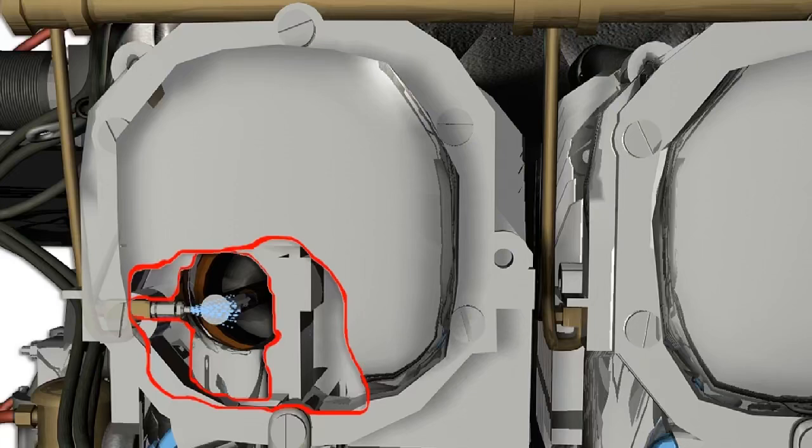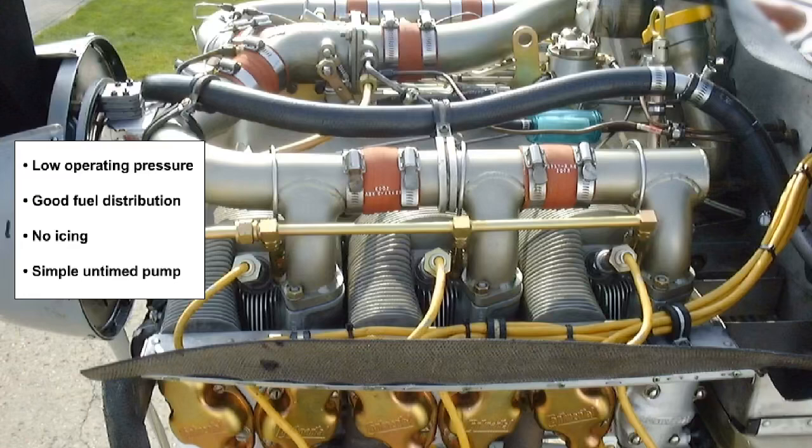In this type of system, fuel is sprayed continuously into the induction port as close to the inlet valve as possible, as is shown in this diagram. The advantages claimed for the method are low operating pressure, good fuel distribution, freedom from icing problems, and the ability to use a pump which does not have to be timed to the operating cycle.